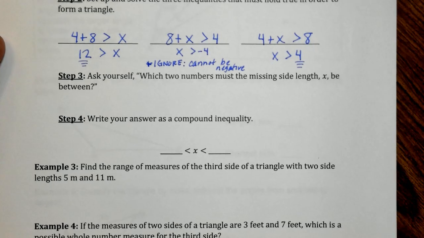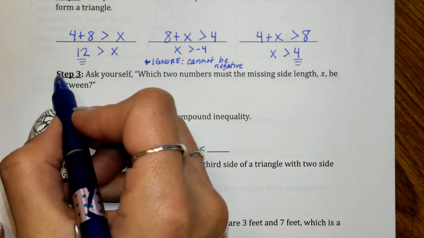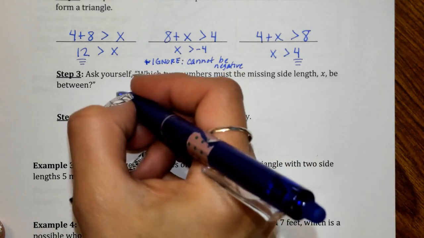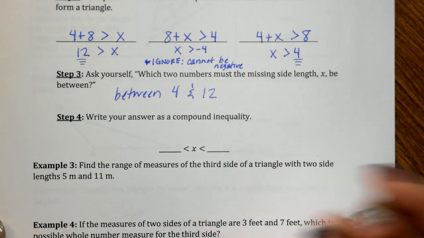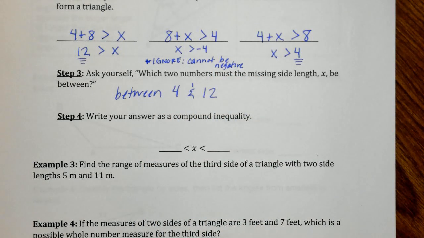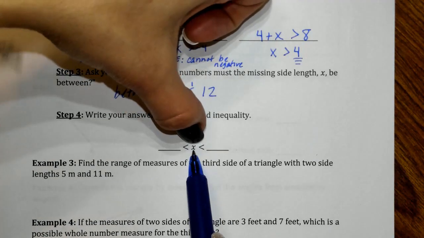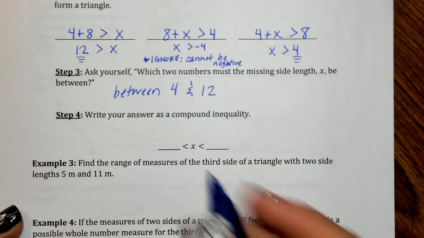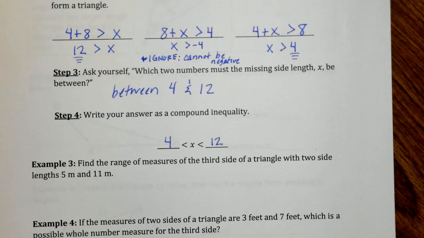So next we ask ourselves, which two numbers must the missing side length x be between? And we're seeing here it needs to be between 4 and 12, 4 being the smaller number, so we label that one first. It's got to be greater than 4 but less than 12. So we make our compound inequality saying exactly what I just said: x has to be bigger than 4 but less than 12. This is the compound inequality to show the range.